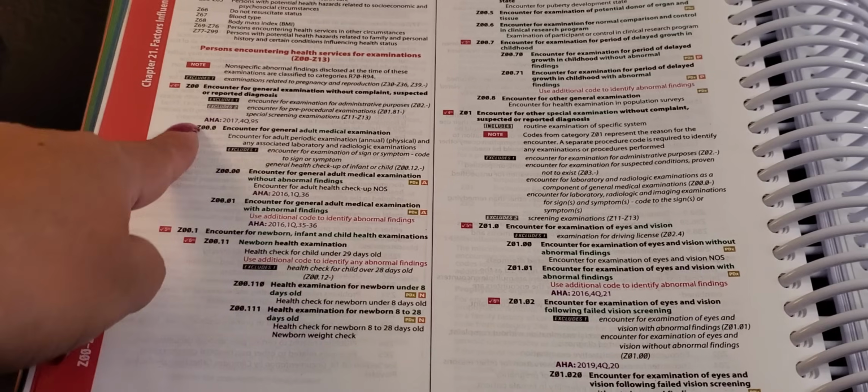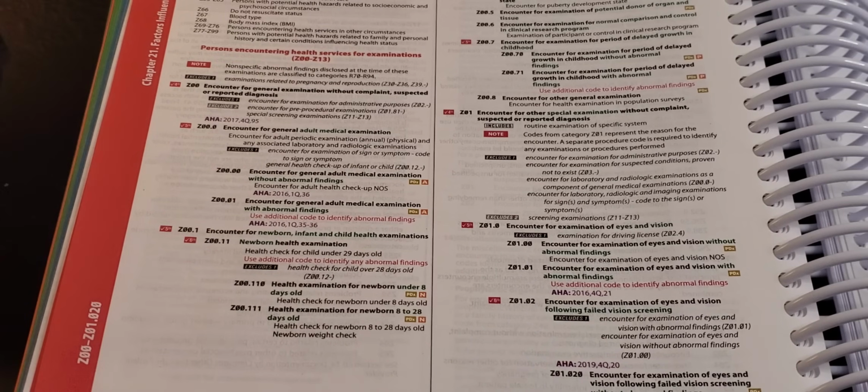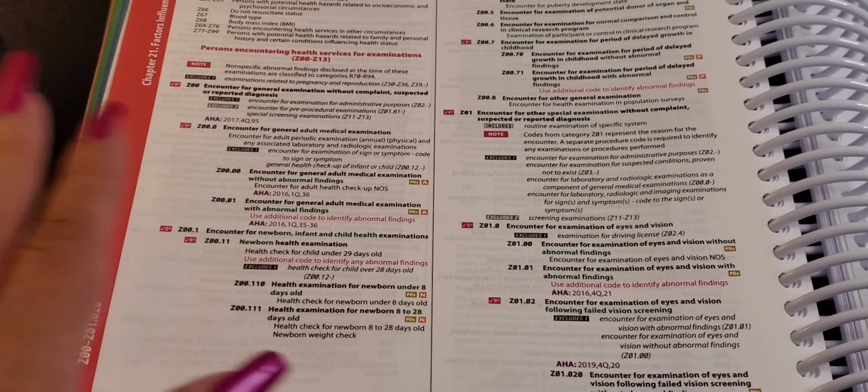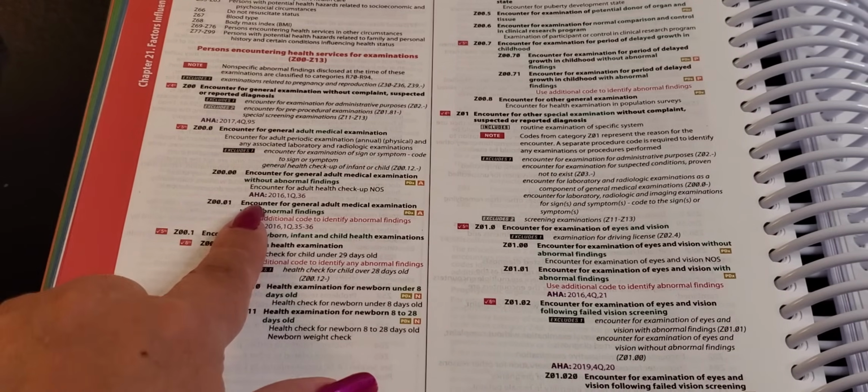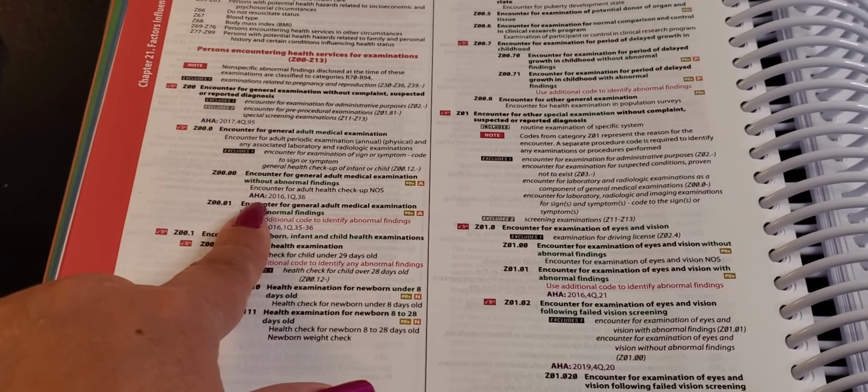And sometimes in some of these situations, there is a conflict. And so people will write in these unusual questions, and the editors of ICD-10-CM and the committee will answer these questions. And so what this is saying, AHA is the American Hospital Association.